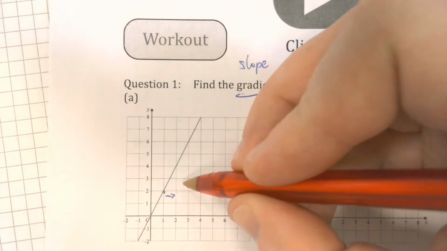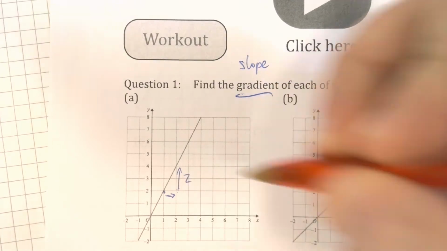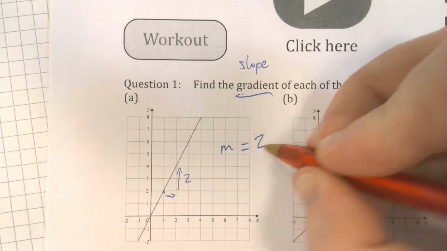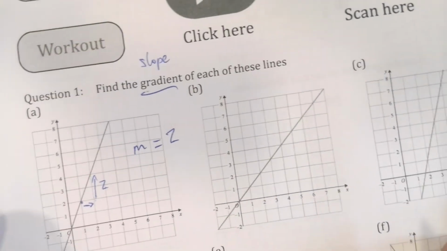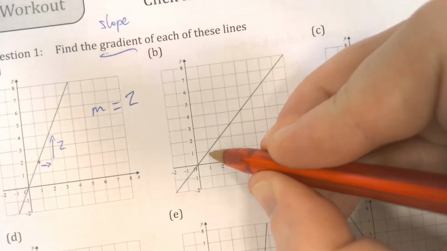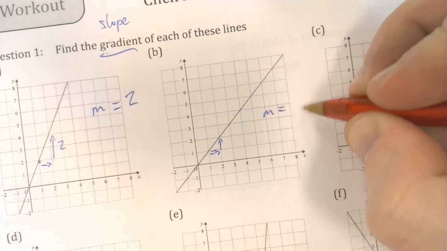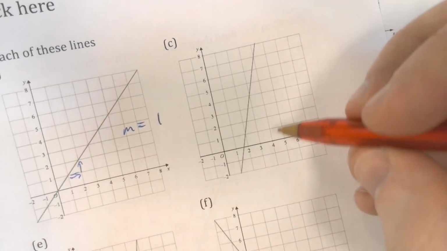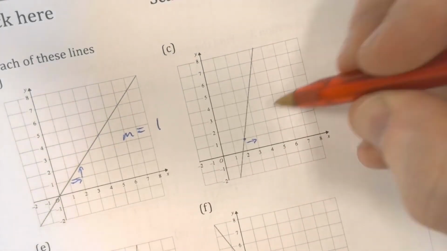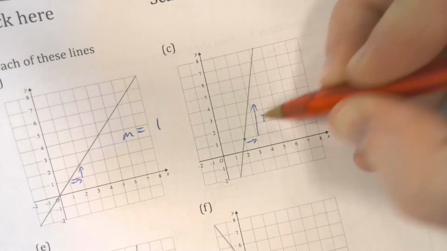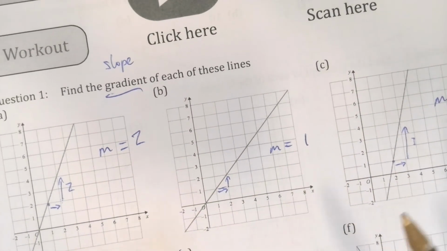One step to the right is 2 jumps up. So the gradient, which I'll express as the letter m, is 2. Part B, over here. Take a look. 1 jump to the right here is 1 jump up, so the gradient is 1. And then over here, this is the last one I'll do for now. 1 jump to the right here is 3 up, meaning that the gradient is 3. That is how we find the numerical gradient of any of these lines.